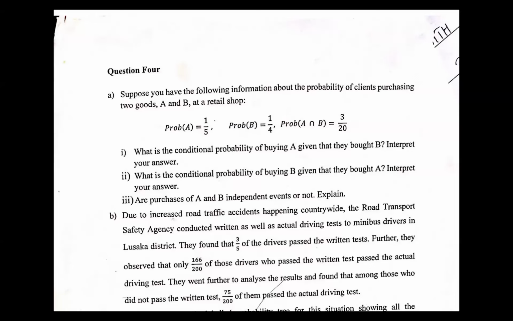So you remember what we said about the conditional probability? It's the probability of an event given that another event has already occurred.